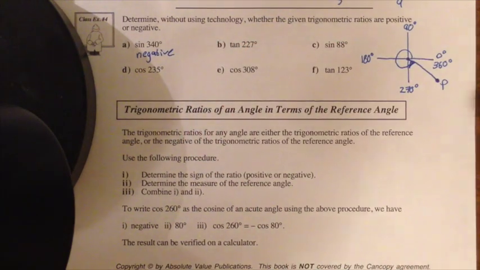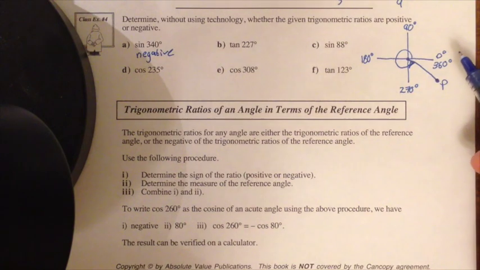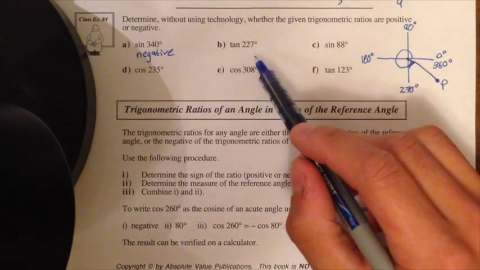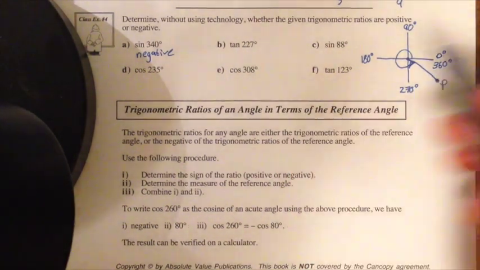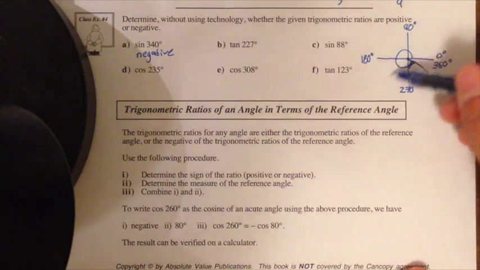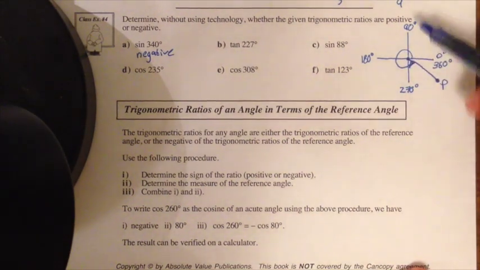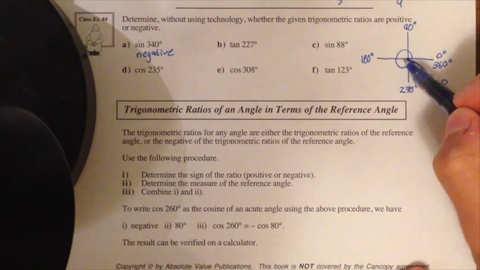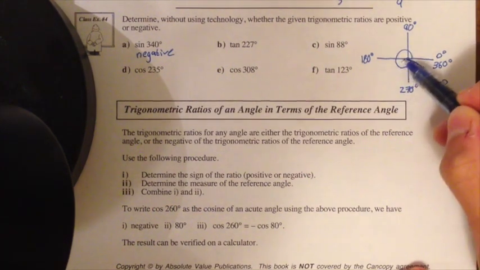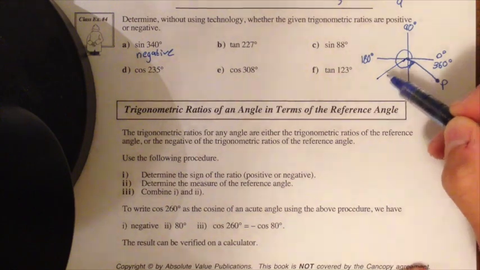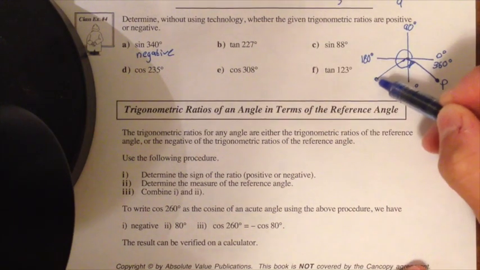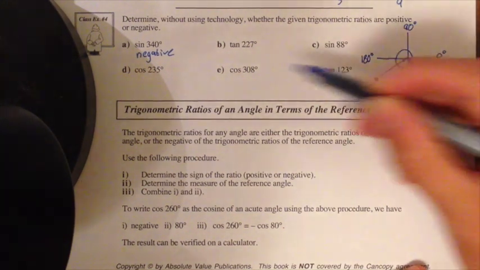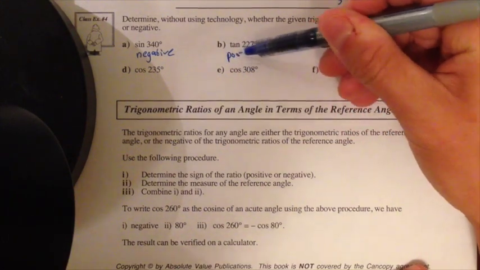I'm going to do the same thing for all these other angles. For tangent 227 degrees, I know that 227 is going to fall in here. If I know that I add sugar to coffee, if my angle for tan 227 is around here, I'm going to call this Q. I know that that will be a positive.